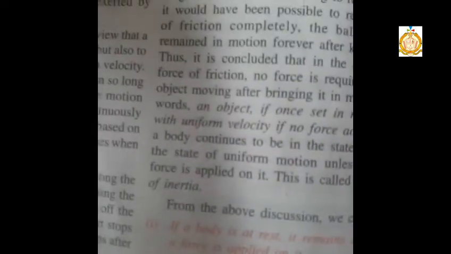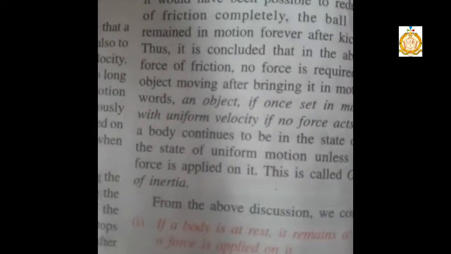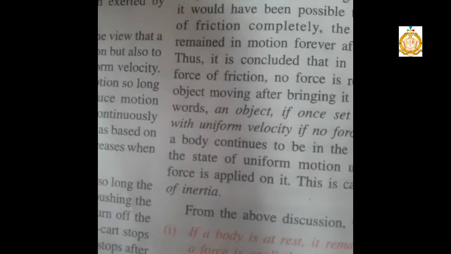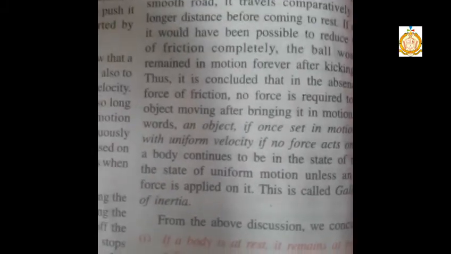Newton says that if a body is at rest, it remains at rest. If a body is in motion, it remains in motion unless a force is applied on it. As long as you do not apply force on it, a body which is at rest will remain at rest, and a body which is in motion will remain in motion. Who said this? Newton said this.